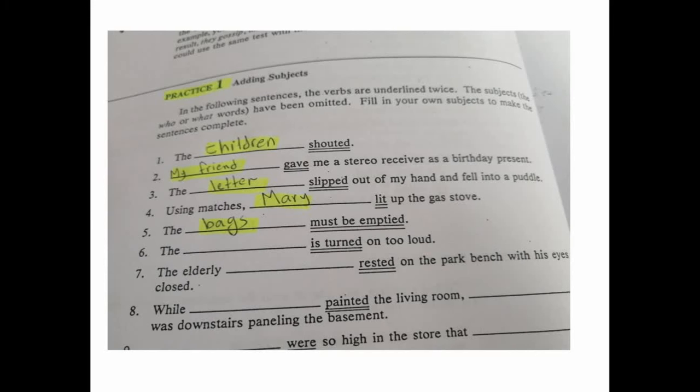That slipped out of my hand and fell into a puddle. So what is slipped out of my hand and fell down? A letter, my mobile, the letter, the mirror, the bag, purse, anything you like. So letter is a thing, not a human being. So the sentence tells us something about what is slipped, not who. If it's for a person, then we can say who, like who shouted? The children. Who gave you the birthday gift? The friend. But what slipped? Because it's a thing, not a human being, not a person.